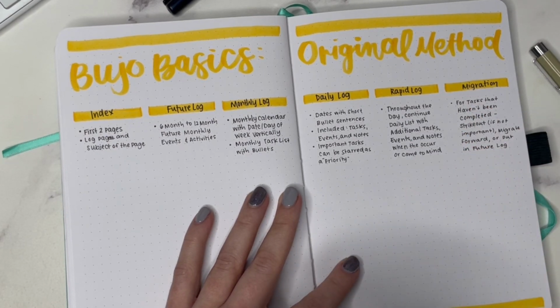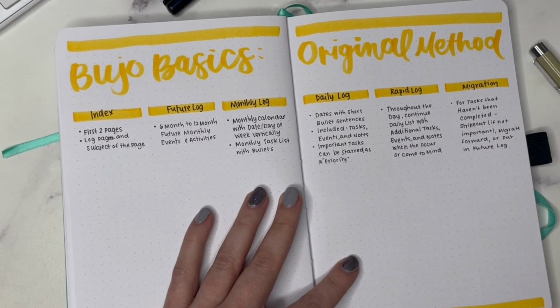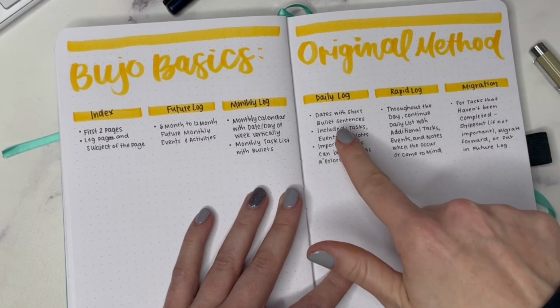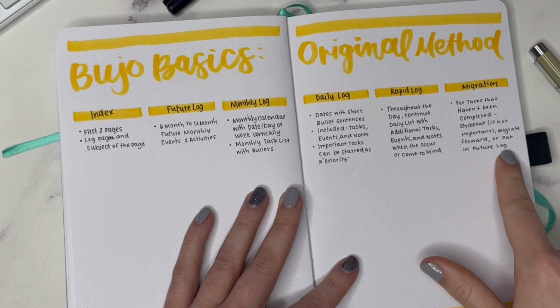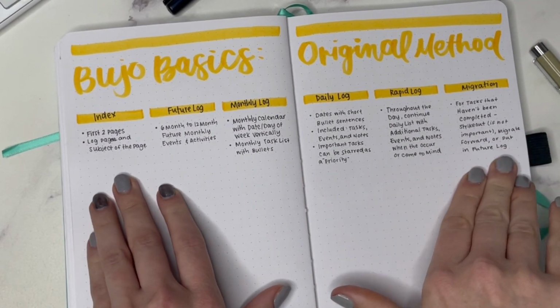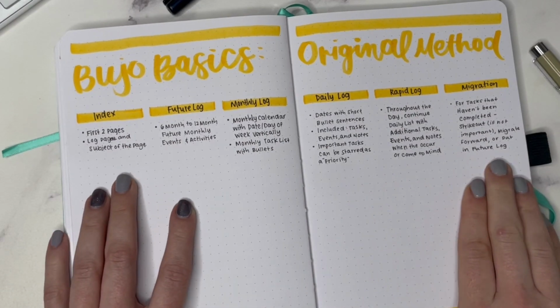So you can either strike it out if it's something that doesn't need to be done at all. Say it's a task that has become irrelevant, it's not important, what have you. For example, if I said I needed to vacuum and that was a task that I had, but my partner vacuumed, then I can strike that out because that is no longer a task that needs to be done. You can migrate forward to the next month, to the next day, or put it in your future log, as I mentioned. So those are the 6 basic concepts of the original bullet journal method.